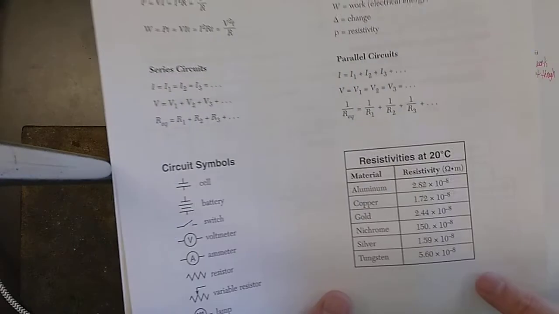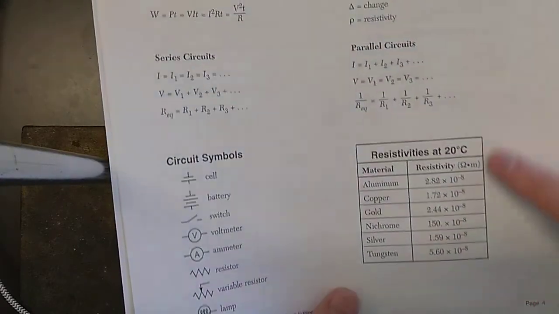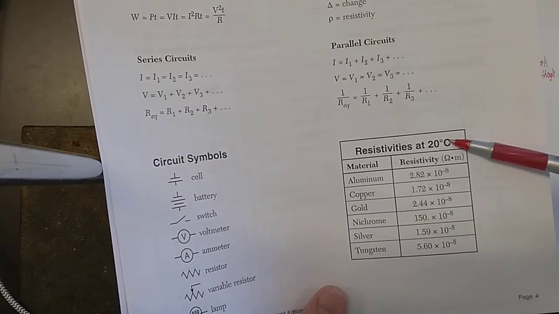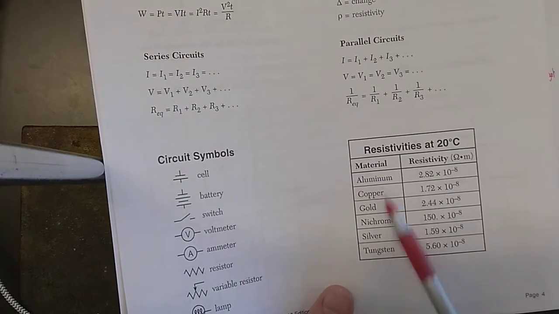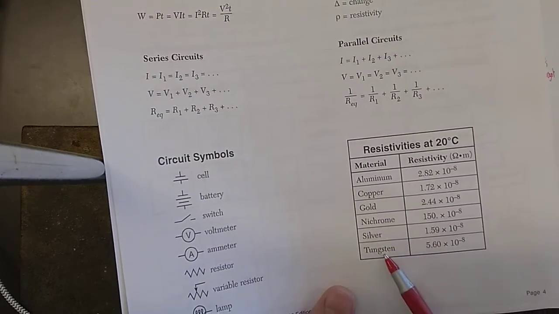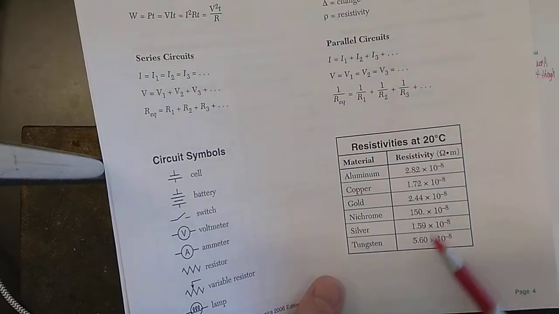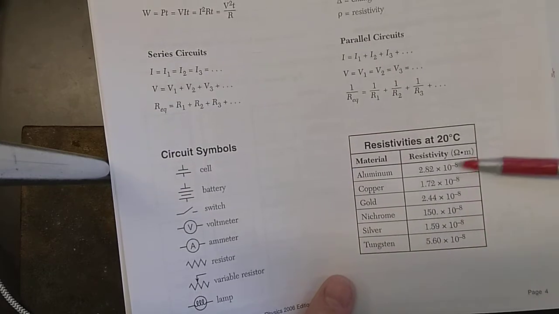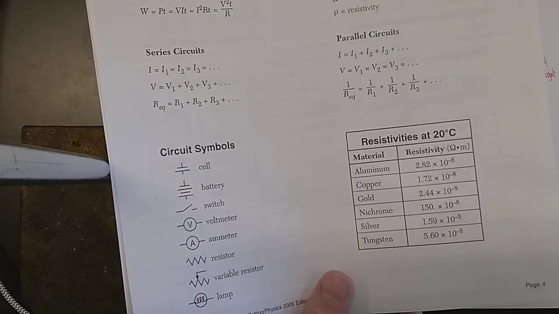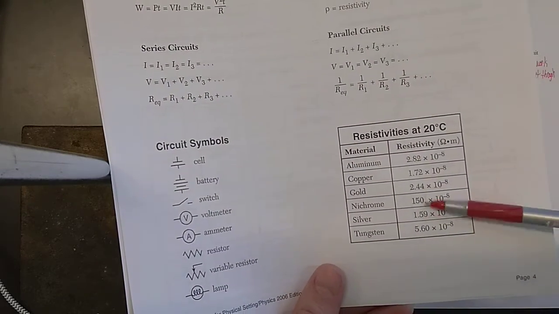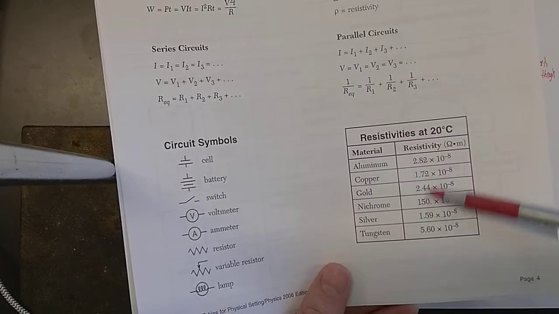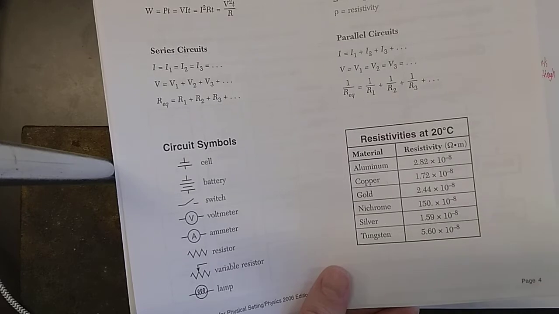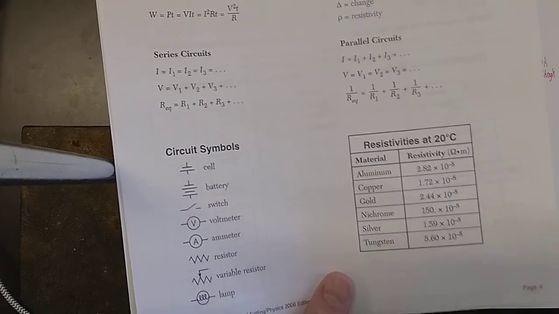Down here in the bottom right on the electricity page is resistivities at 20 degrees Celsius. And it's important that it's at 20 degrees Celsius, okay? Here's all the different materials: aluminum, copper, gold, nichrome, silver, tungsten. Here are their resistivities, given in ohms times meters. Notice that they're all very small, like times 10 to the negative 8th. However, one of them is much bigger. Notice that all of these are below about 5.6, but nichrome is 150. So nichrome has the largest resistivity, okay?